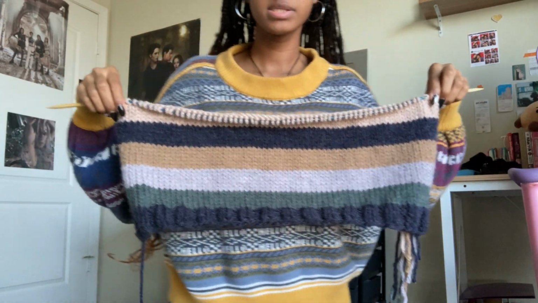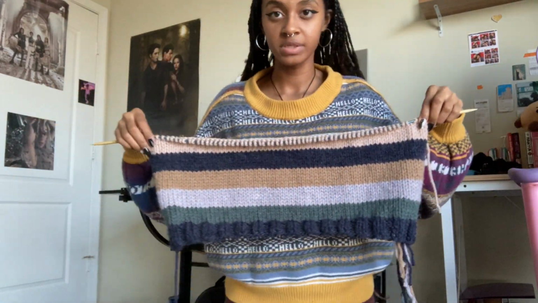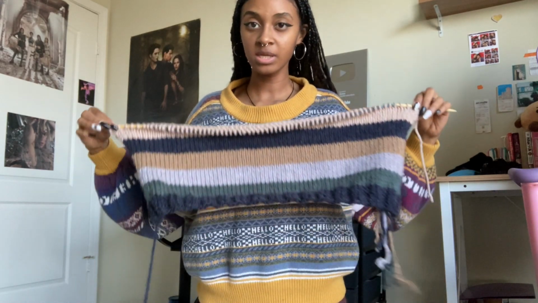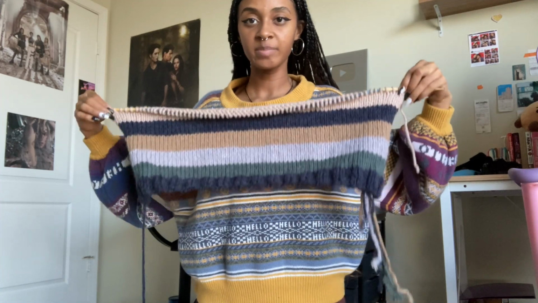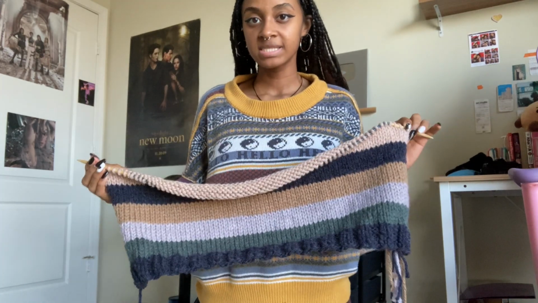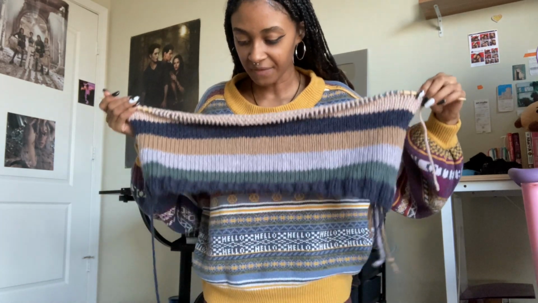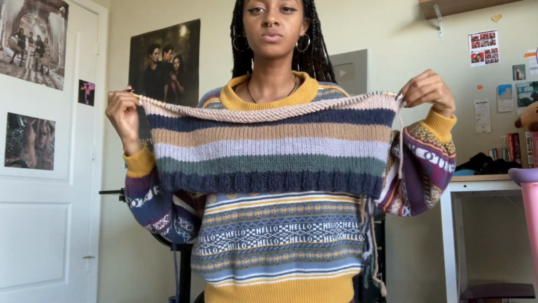Also, here is the width of the sweater so far. With me pushing the stitches as far as I can on the needle, it's about this size, so it'll probably be a bit wider, but I think that's good for a slightly oversized sweater. Nothing too dramatic, but this would work perfectly.